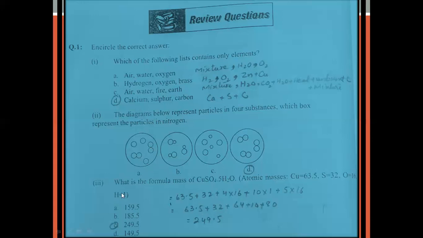What is the formula mass of copper sulfate pentahydrate? 5H2O means we call it pentahydrate. Penta means 5 and hydrate means having water molecules in it. So copper sulfate in the hydrated form has 5 water molecules in its crystal lattice. Atomic masses are given for copper, sulfur, oxygen, and hydrogen, and you have to find the formula mass. We call it formula mass because it is an ionic compound and exists in the form of ions.